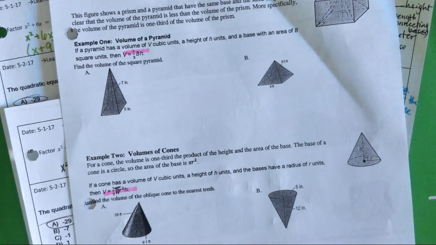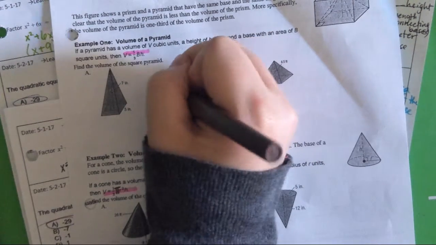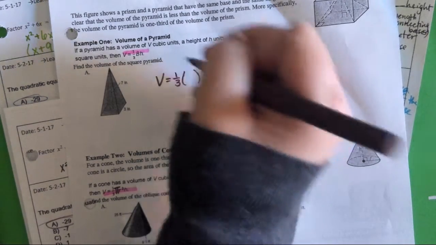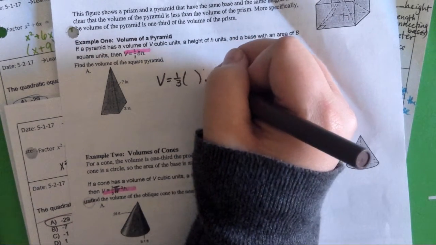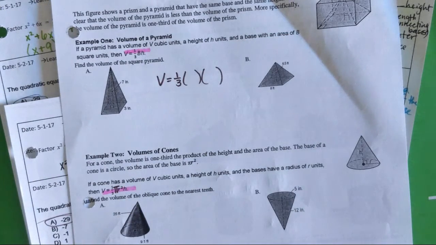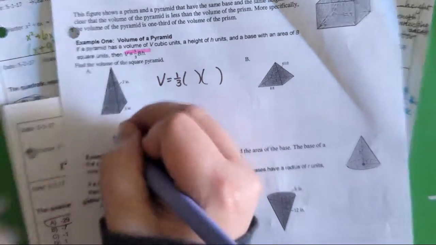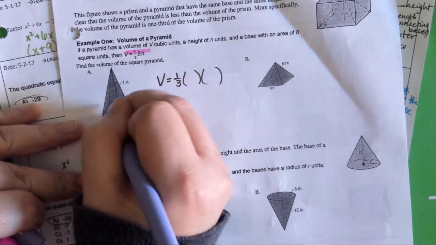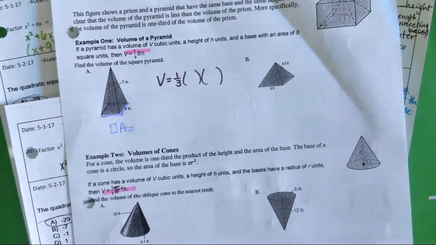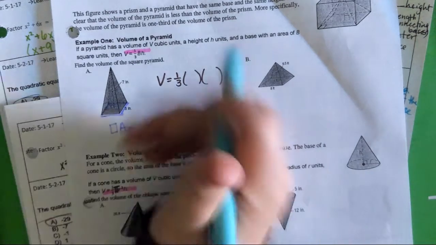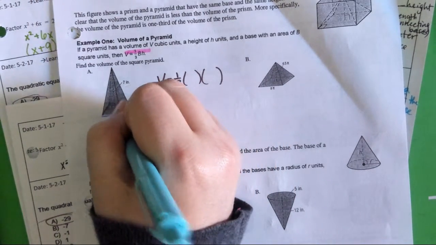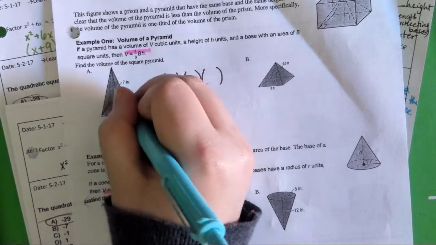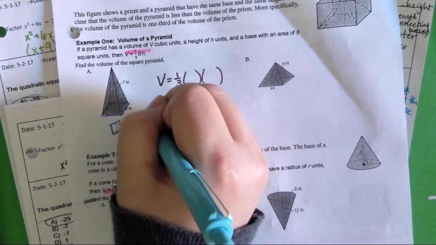I need you to remind me what the B is for in our formula. It's the area of the base, and what is my base in this case? It is a square. So I need to know the area of this square. What's the formula for the area of a square? Base times height. Okay, so it's base times height. So my base is 3, my height is 3, so isn't it 3 times 3, so it's just 9?